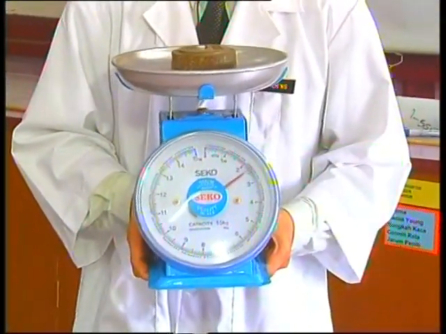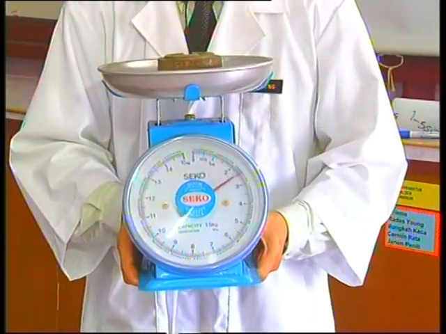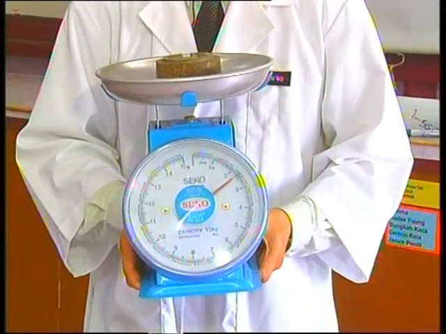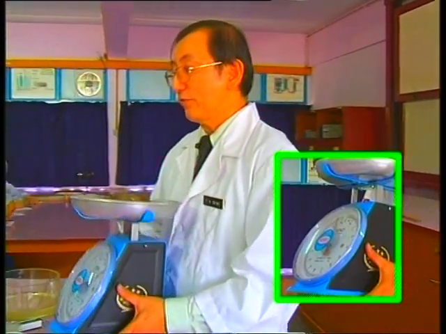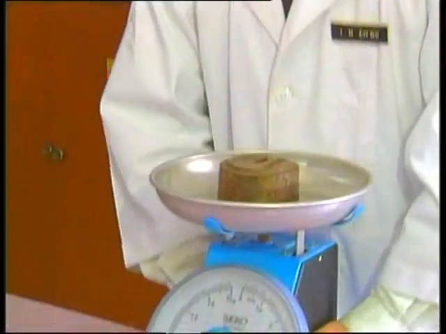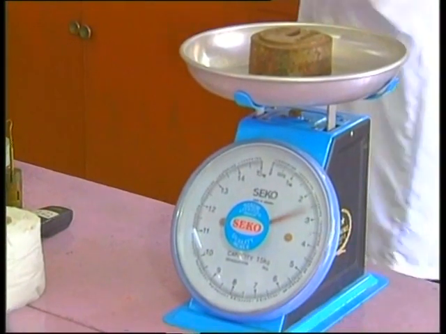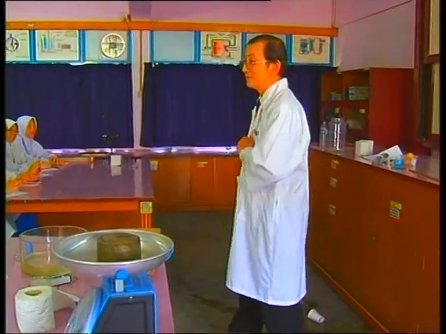Or I jump up. I jump up or jump down here. I jump up. The moment my legs leave, okay? What do you see? 0. It went back to 0, isn't it? So, when we are in free fall, the weight doesn't exert a force on the weighing machine. Therefore, the reading of the weighing machine will be 0.